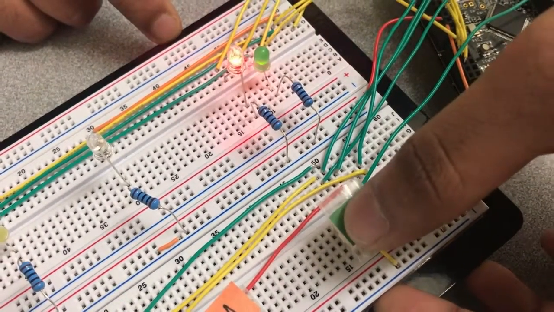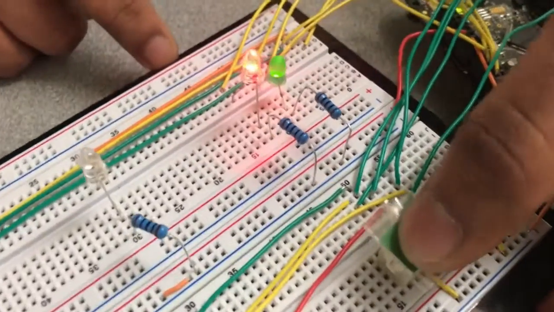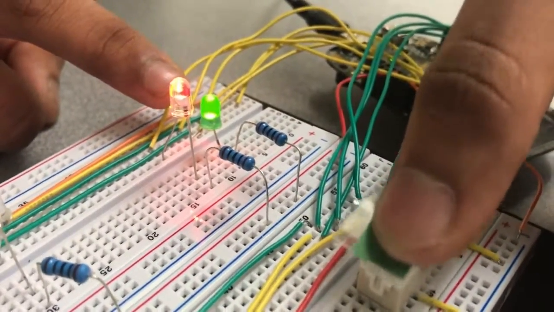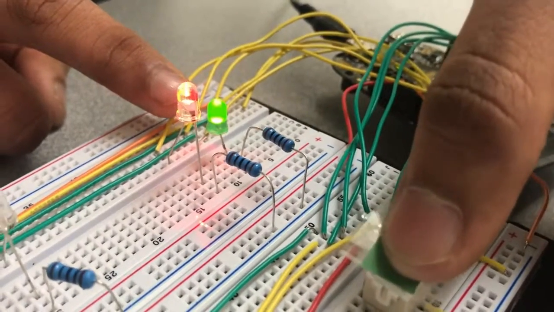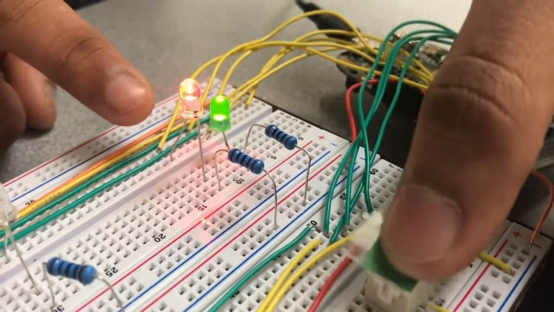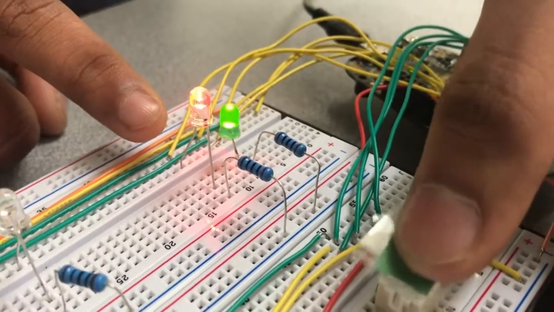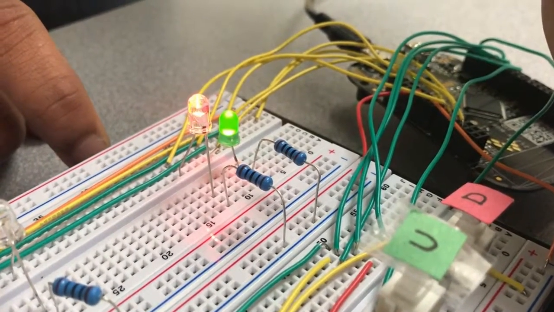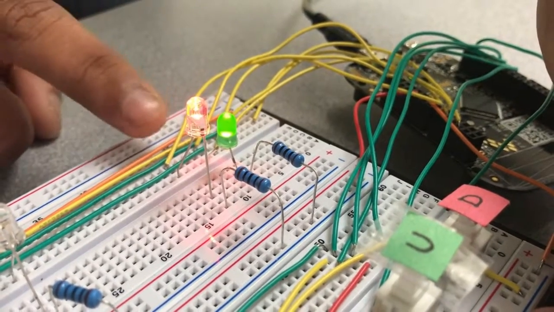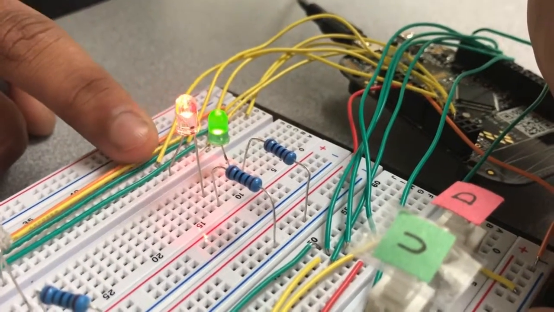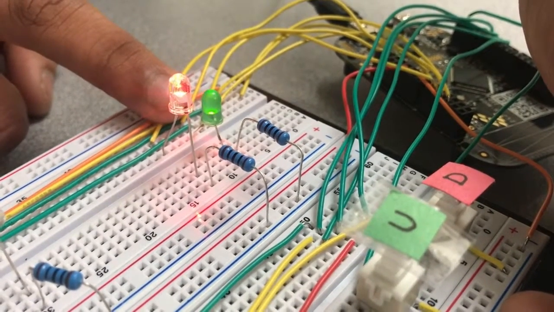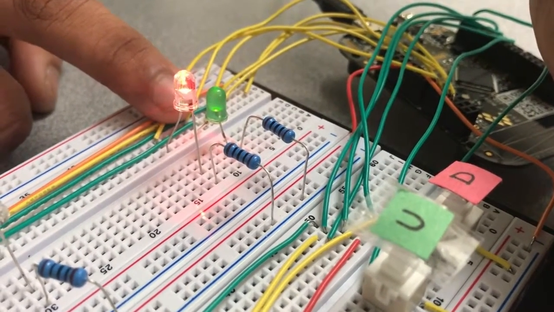So as I press the up button, you can see that the green light turned on, indicating that the temperature is really hot in the vending machine, and the refrigerating unit is on. And now as soon as I let go of the up button, you'll see that eventually the refrigerating unit will shut down, and so will the light, indicating that the temperature is back to its original state.